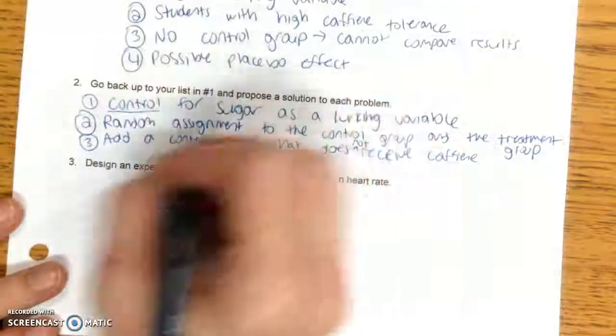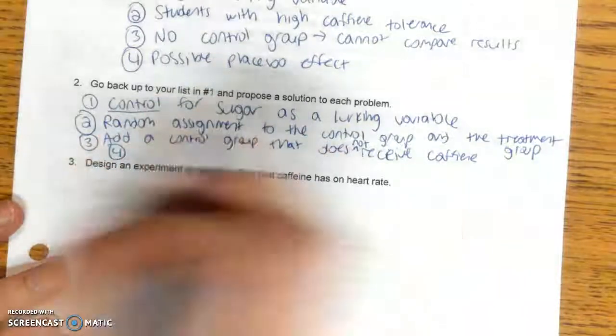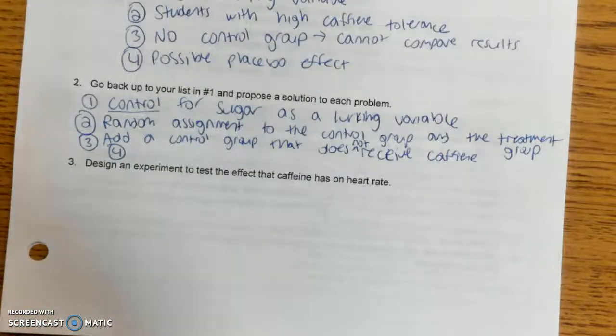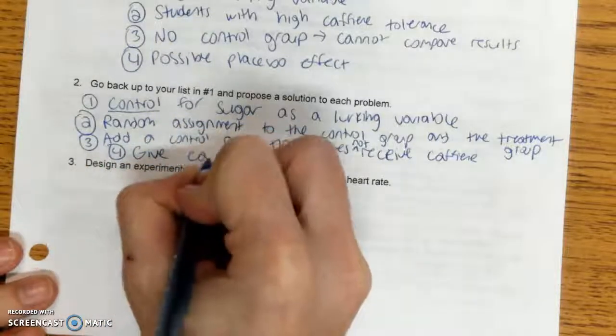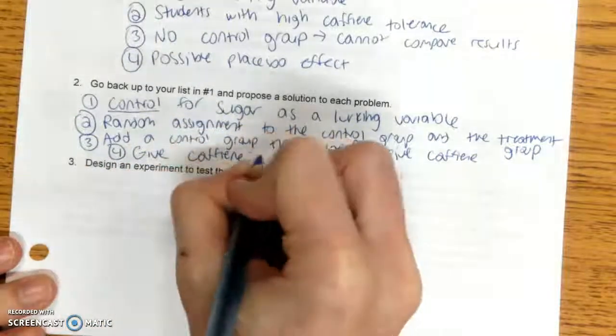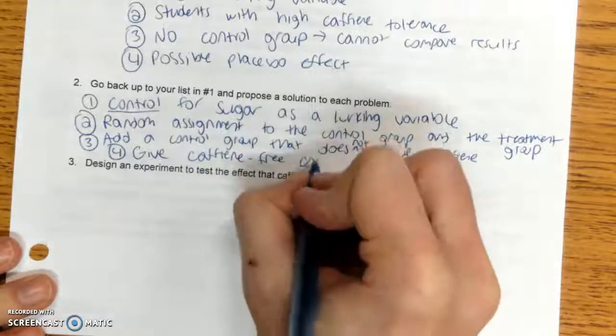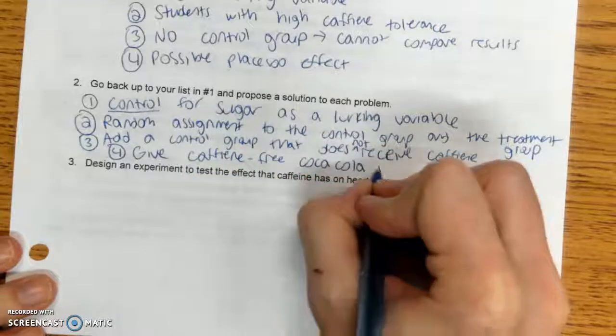All right, number 4, possible placebo effect. So you know the people that are receiving the Coca-Cola are like, oh, well, I'm the one whose heart rate should go up, so maybe my heart rate should go up, right? So what we should do is give caffeine-free Coca-Cola to the control group.